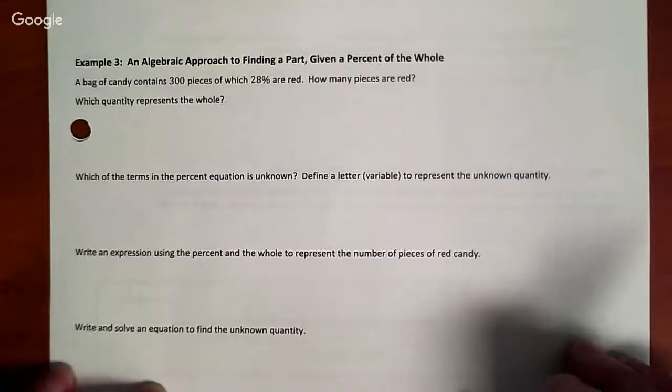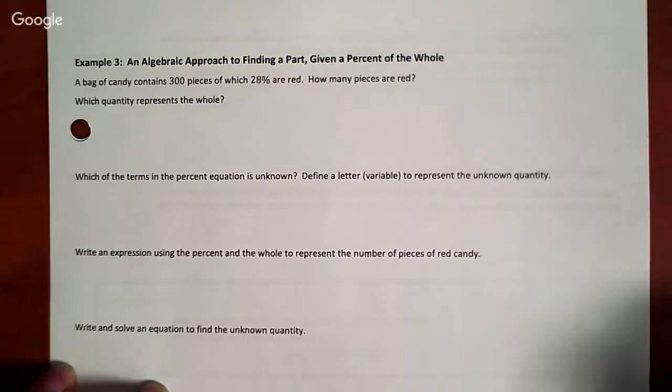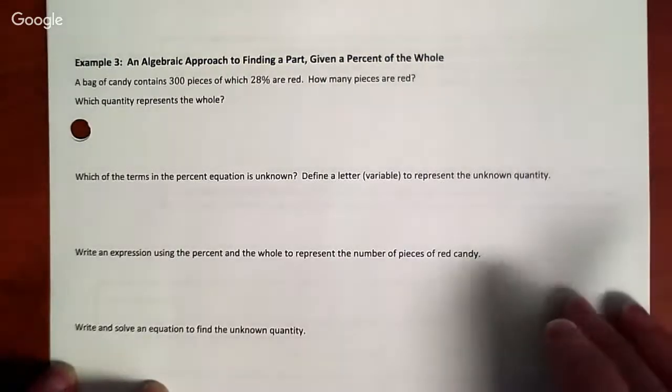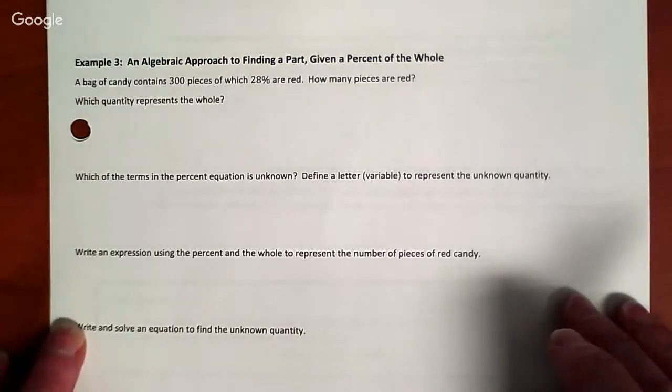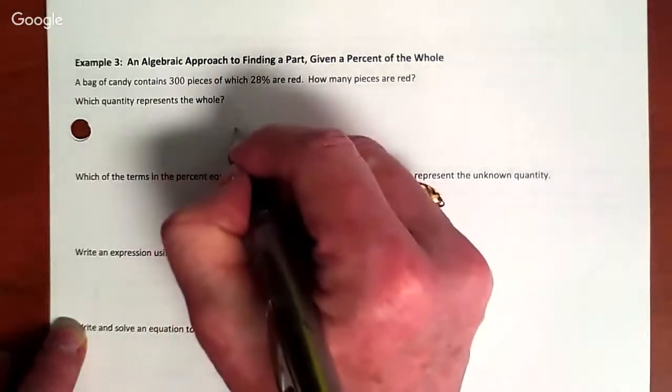Okay, this is a continuation of lesson 3. A bag of candy contains 300 pieces, of which 28% are red. How many pieces are red? Which quantity represents the whole? That quantity would be 300.